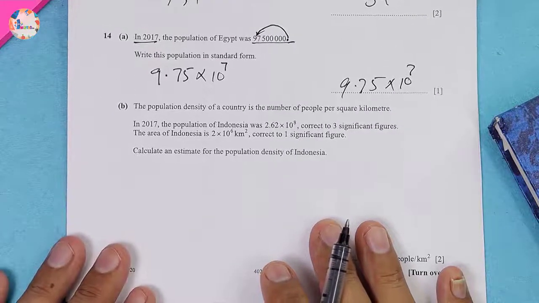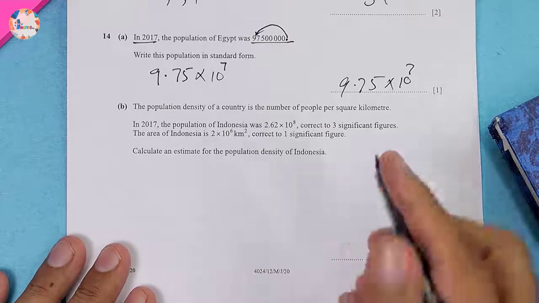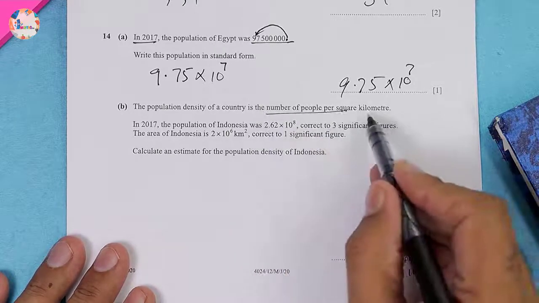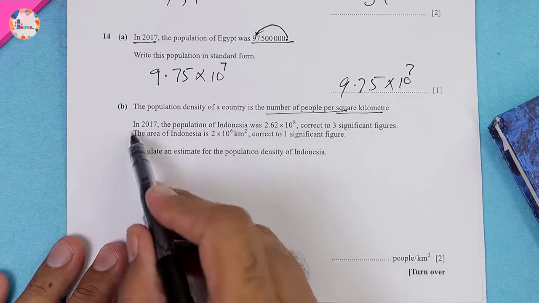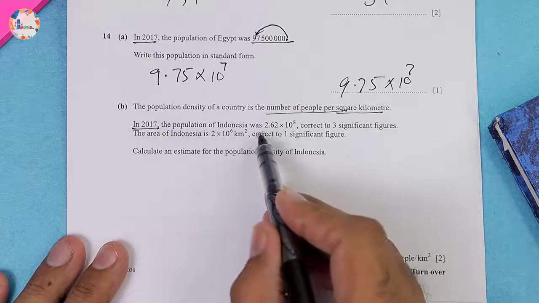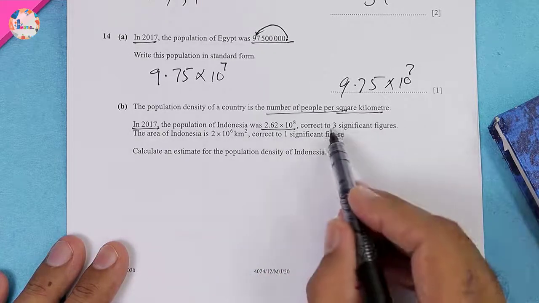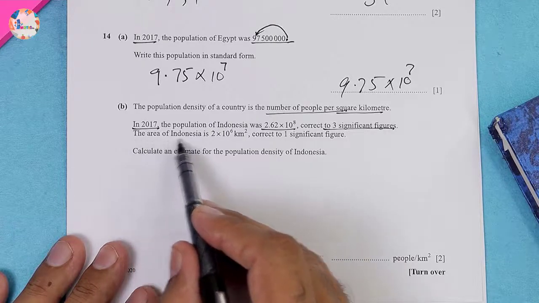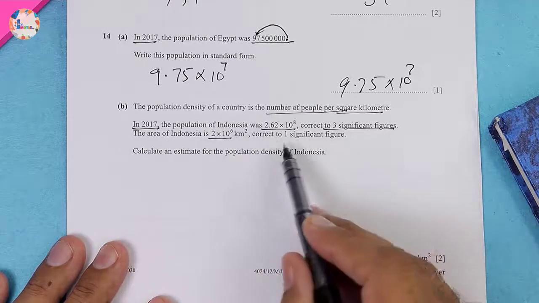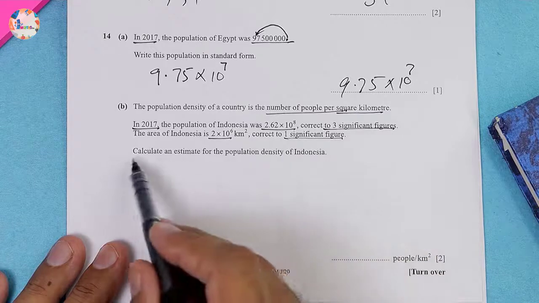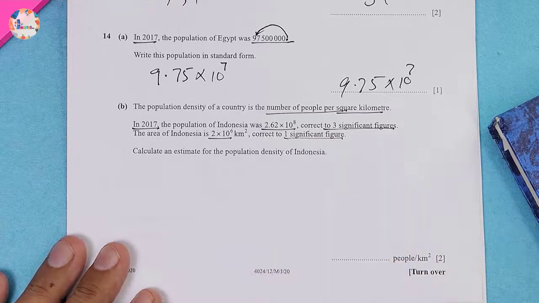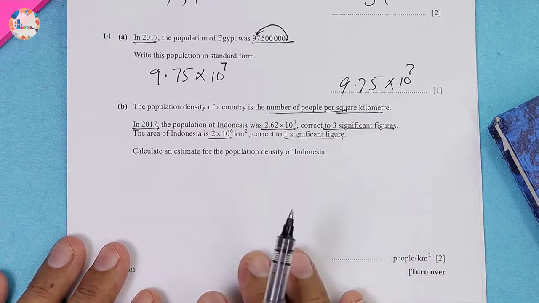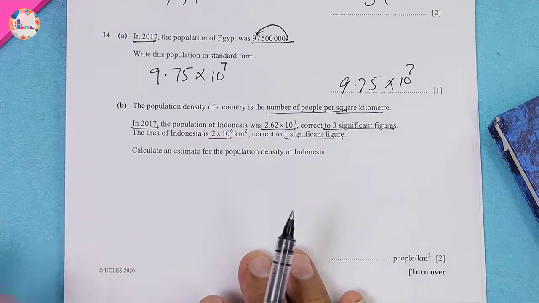B part. The population density of a country is the number of people per square kilometer. In 2017, the population of Indonesia was this one, correct to 3 significant figures. The area of Indonesia is this one, correct to 1 significant figure. Calculate an estimate for the population density of Indonesia. So we have to calculate the population density.